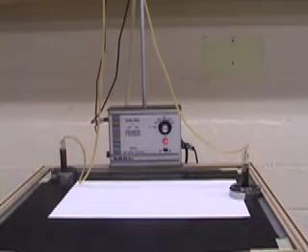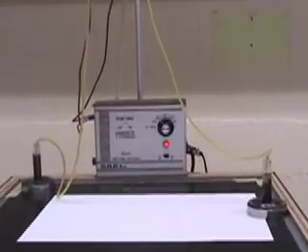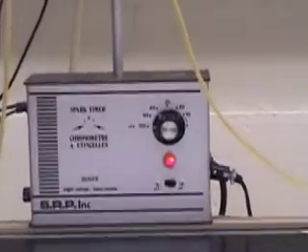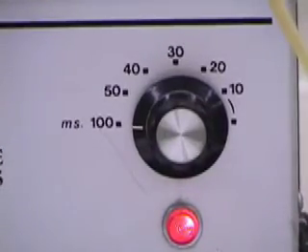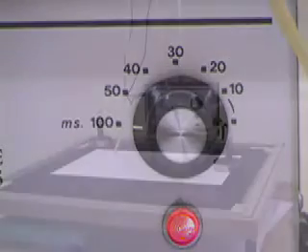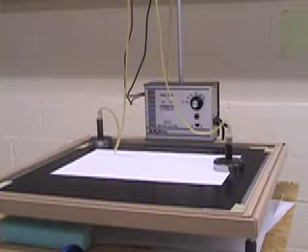Now, to begin this experiment, we set the spark timer to 100 milliseconds, and what this means is that a dot will be placed on the track paper by the air puck every 1/10 of a second. Now, to do this experiment, we place the air puck on top of the track paper, give it a slight push, and then activate the spark timer.